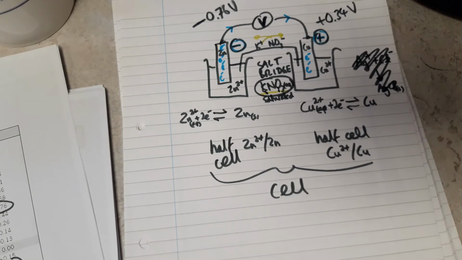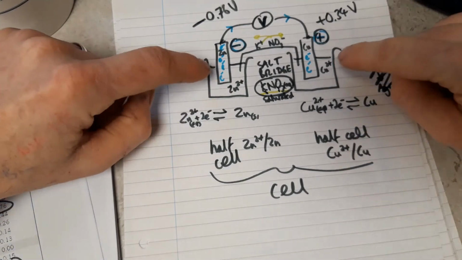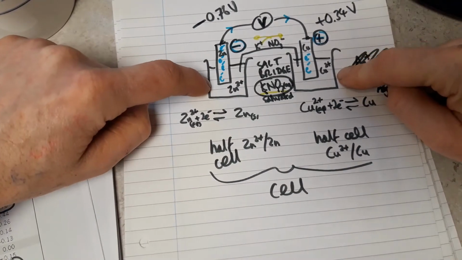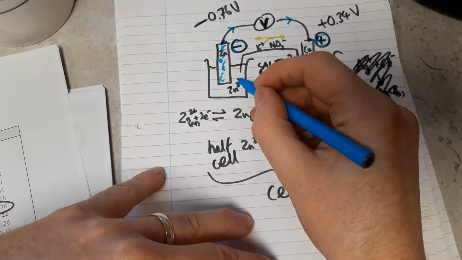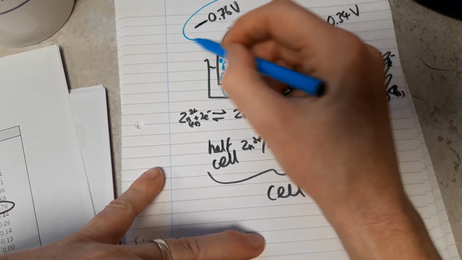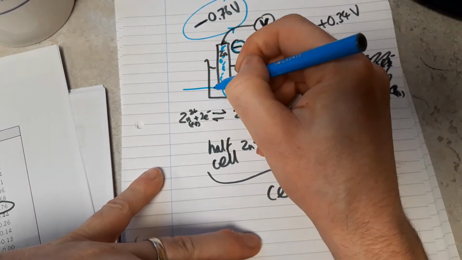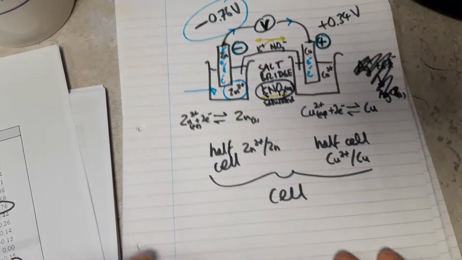Alright, so there is your basic introduction, and now I'm going to tell you what skills you need in the exam. So firstly, you need to be able to draw these. Secondly, you need to know that for these numbers to be used, you have to have very standard conditions.